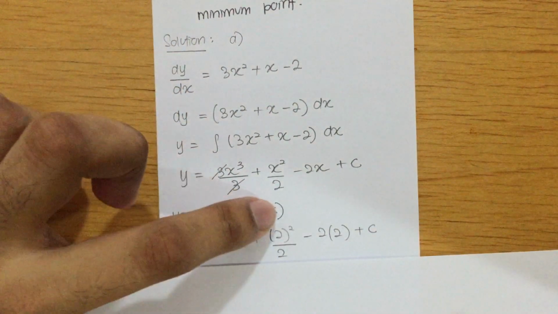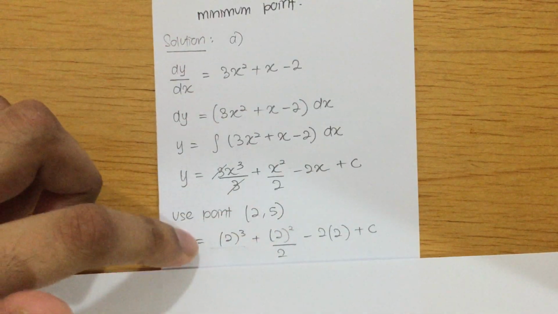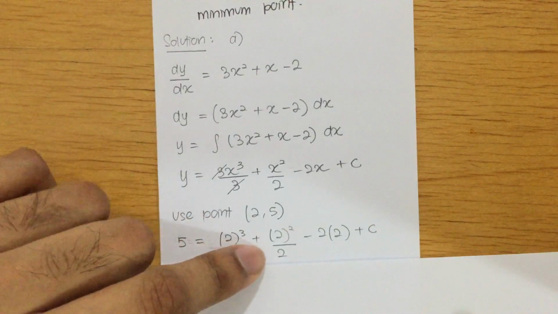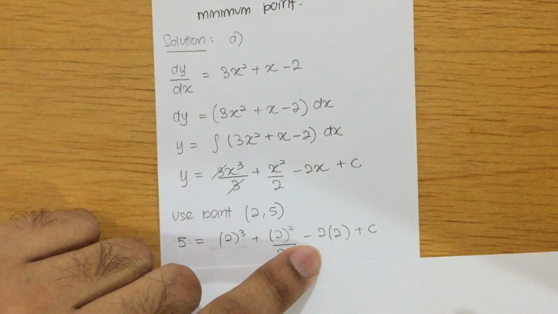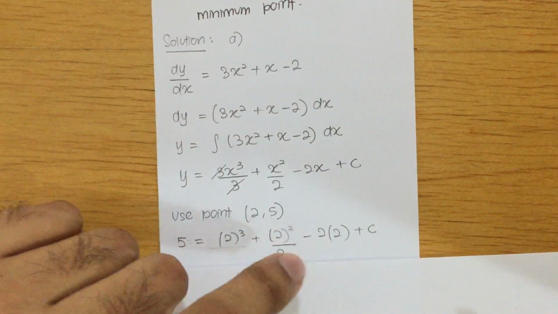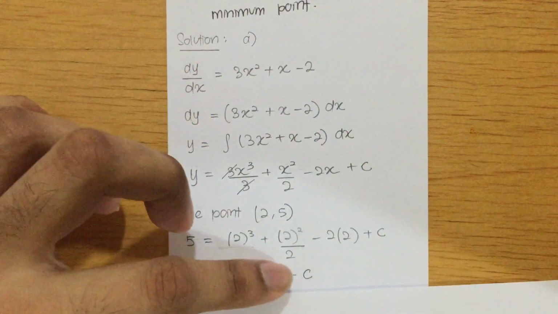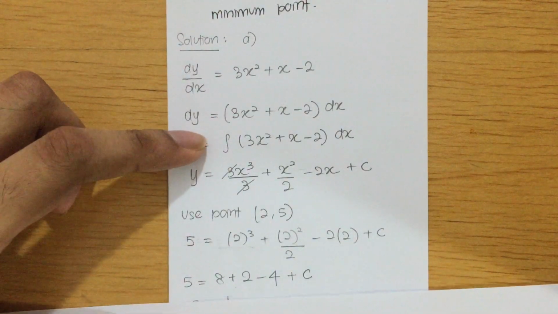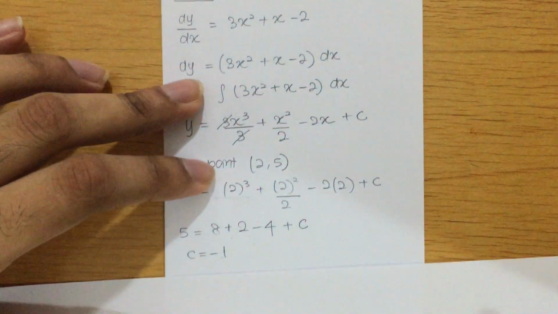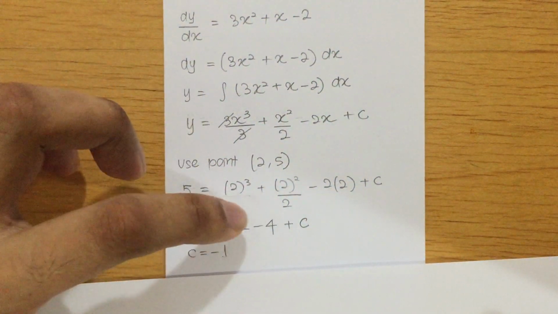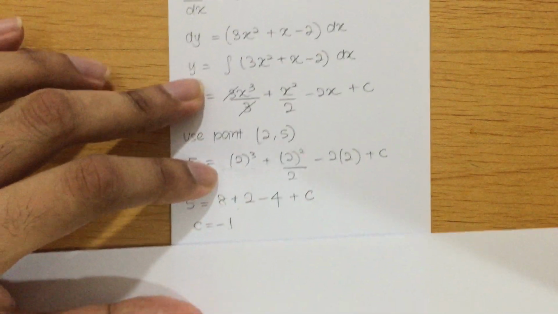So 2 is the x coordinate, 5 is the y coordinate. So I'm going to substitute the 5 as y and 2 as x. 5 equals 2 cubed, which is 8, plus 2 squared over 2, which is 4 divided by 2, which you get back is 2, and then minus 4, 2 times 2 is 4, plus c. So 5 equals 8 plus 2 minus 4 plus c. So you should be getting c equals negative 1. So 8 plus 2 you get is 10, 10 minus 4 is 6. So 5 minus 6 you get back is negative 1.